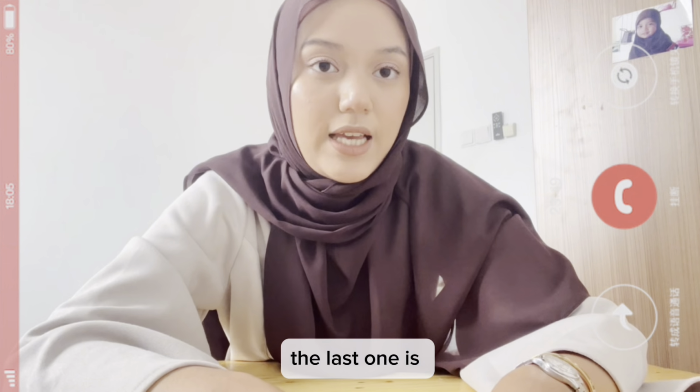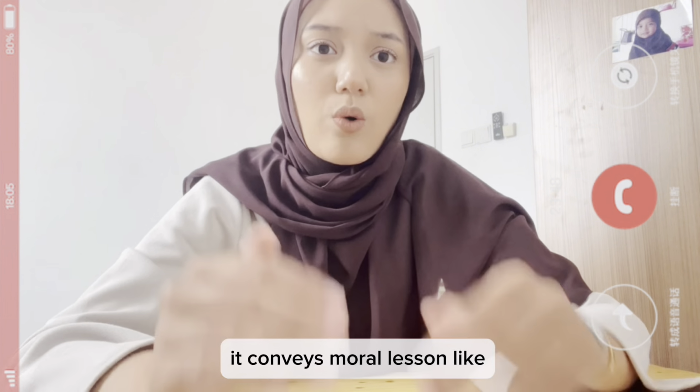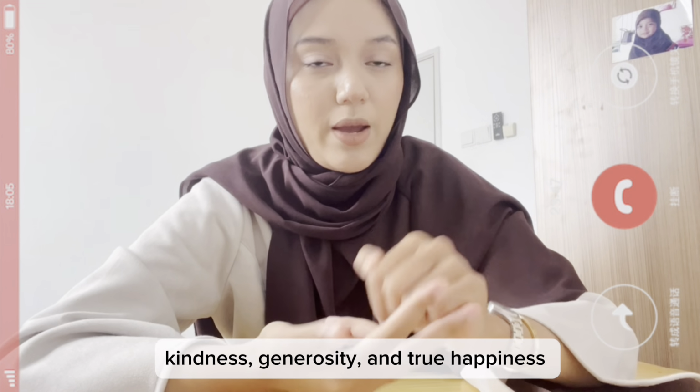The last one is allegory, where the whole story reflects sacrifice and charity. It conveys moral lessons like kindness, generosity, and true happiness.